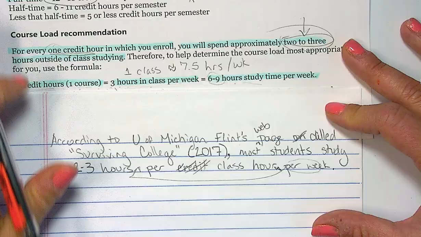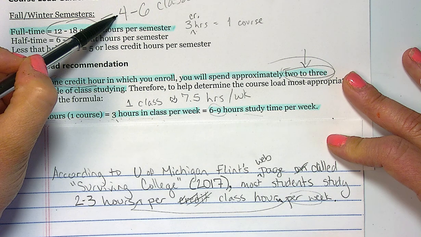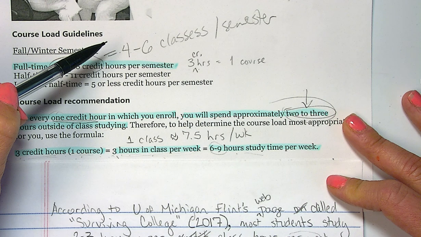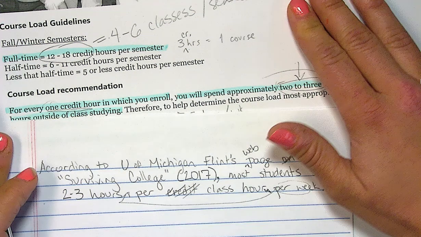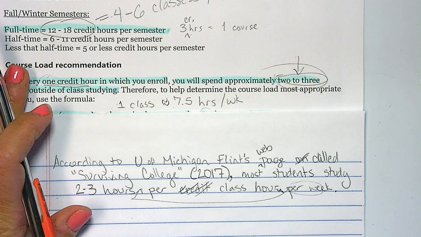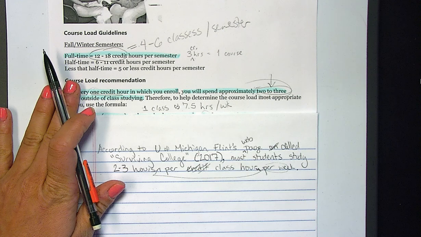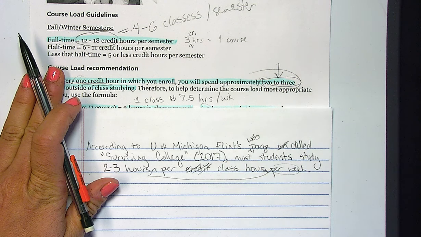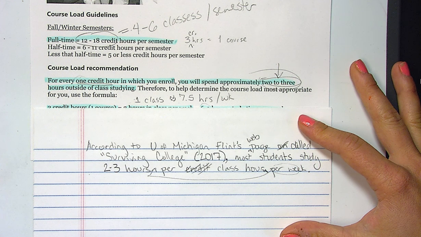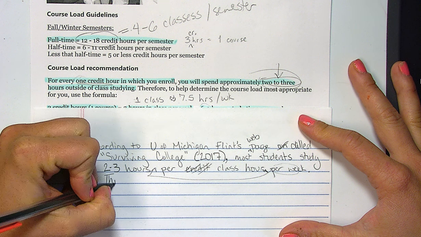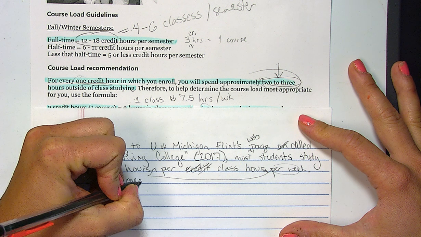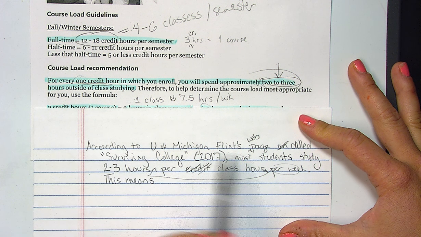Okay, then I'm going to look at this 4 to 6 classes per semester, and I want to look at this 1 class equals 7.5 hours per week. So again, it's not a perfect thing. I'm going to zoom out just a little so we can get all of this into one screen. My next sentence, because I'm paraphrasing a lot of information, it's not going to fit into one sentence. My next sentence, I'm going to maybe start with something like this means, because I'm explaining more about this information.